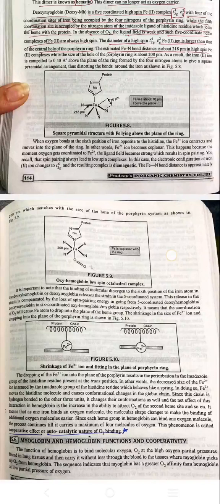It means that the coordination of O2 will cause the Fe atom to drop into the plane of the heme group. The shrinkage in the size of the Fe2+ ion and dropping into the plane of the porphyrin ring is shown. The dropping of the iron ion into the plane of the porphyrin results in the perturbation in the imidazole group of the histidine residue present at the trans position. In other words, the decreased size of the iron ion is sensed by the imidazole group of the histidine residue, which behaves like a spring. In doing so, Fe2+ moves the histidine molecule and causes conformational changes in the globin chain.